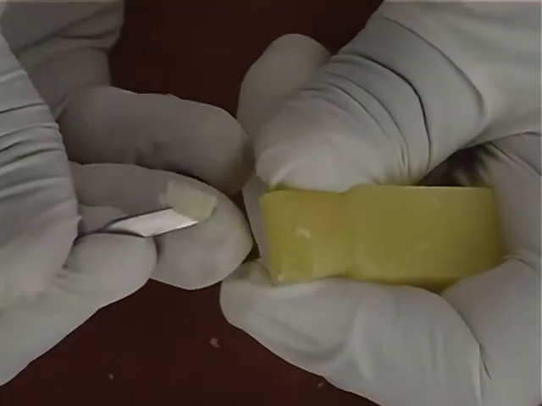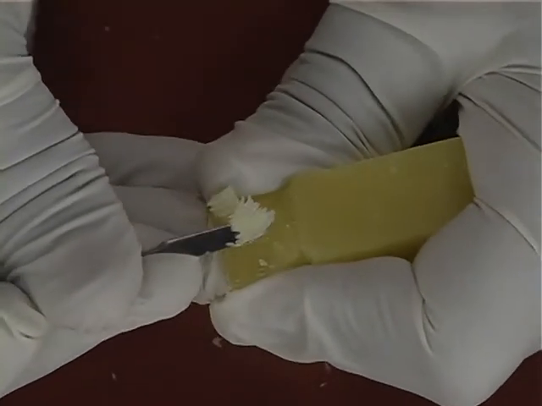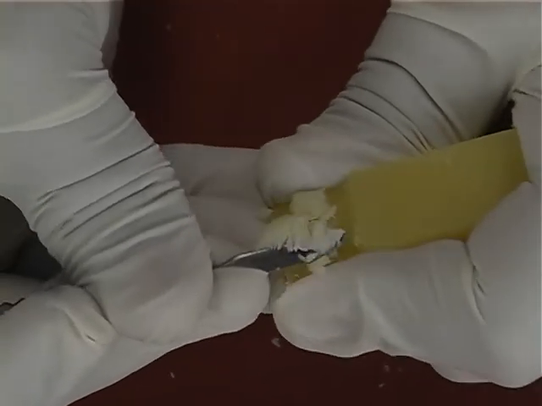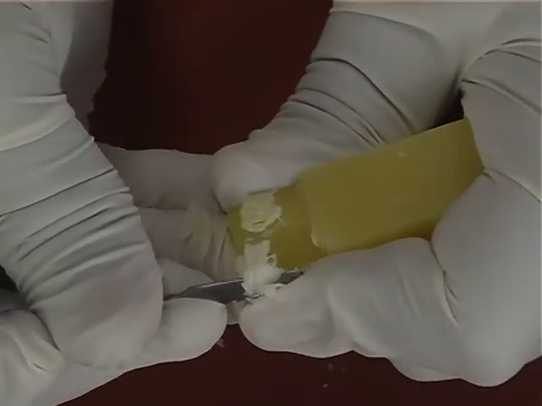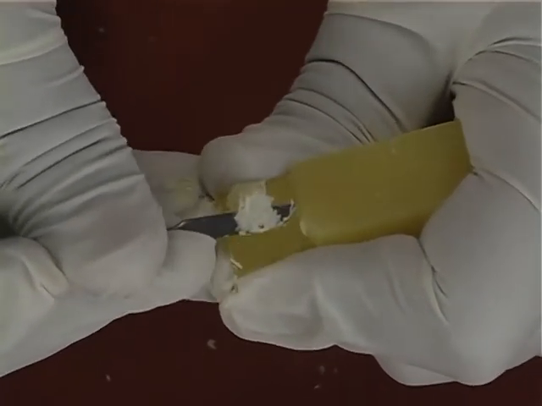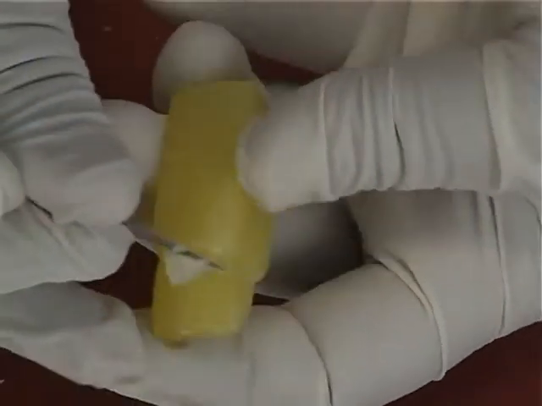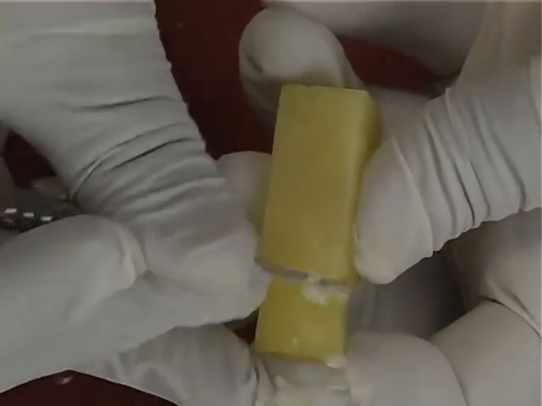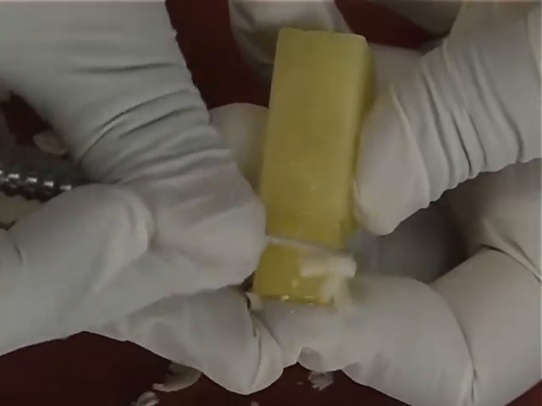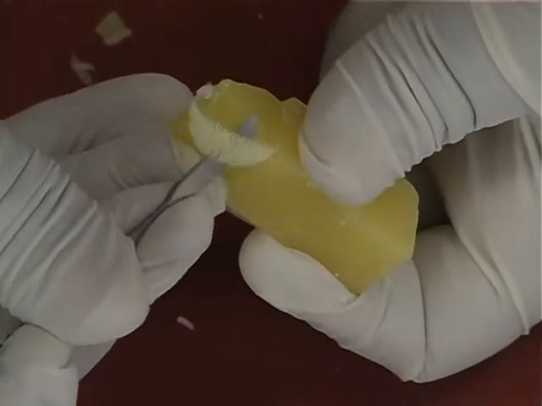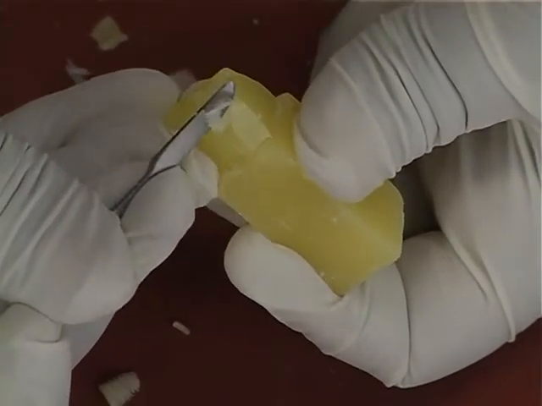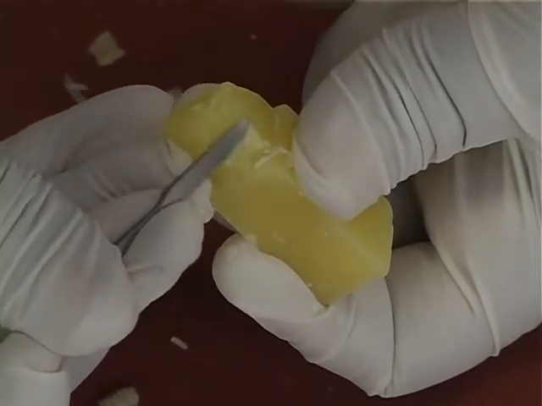Now the canine ridge is carved by removing the wax on the mesio-labial surface starting from the canine ridge line up to the mesial side in a slanting manner. Similarly, the wax is removed on the distolabial surface starting from the canine ridge line up to the distal side.